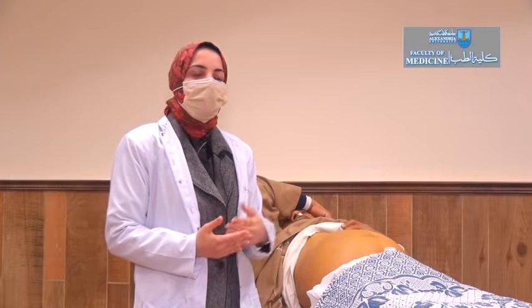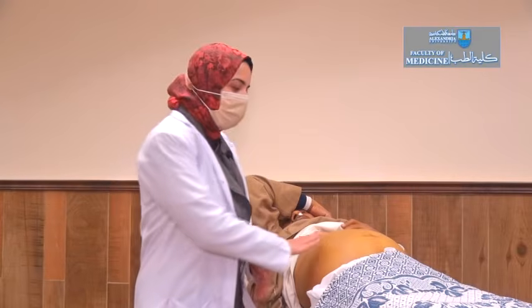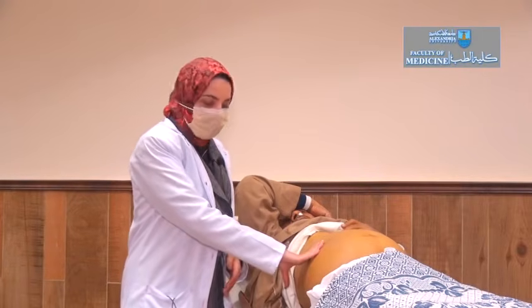Of course, if there are gallstones or obstruction in the biliary system, it causes right hypochondrial region pain. So when I do palpation, I will feel pain in these regions with biliary obstruction.